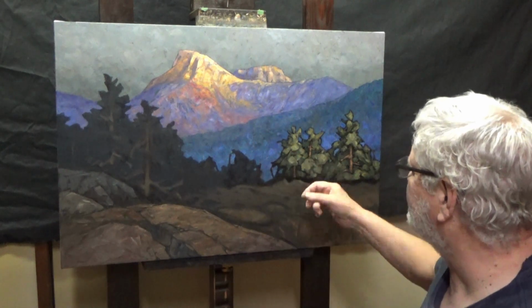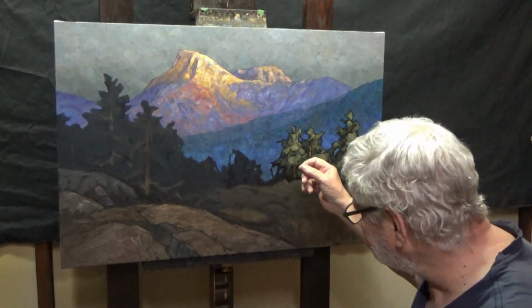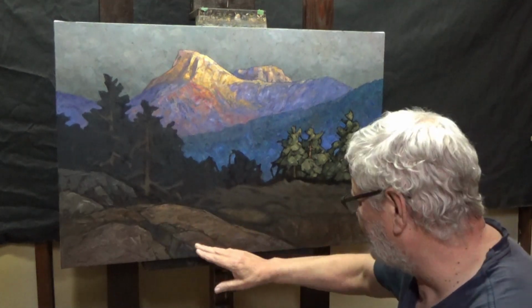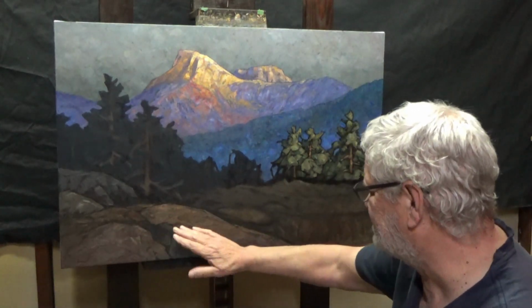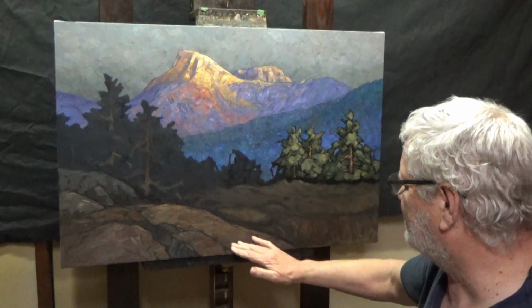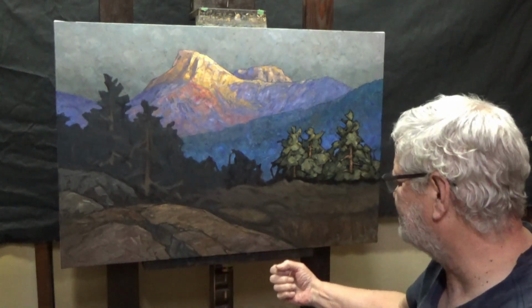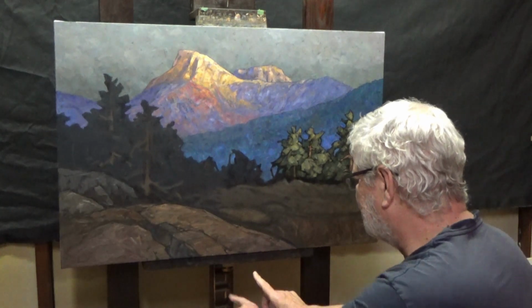I think what I'd like to do to try to solve that is, okay, this rock, this boulder that we're standing on or sitting on practically brings us so close, you know, our two feet would be standing right here.